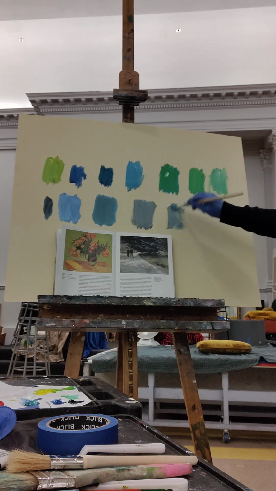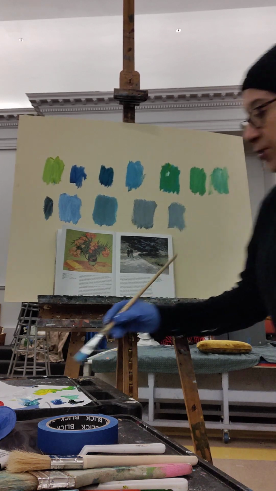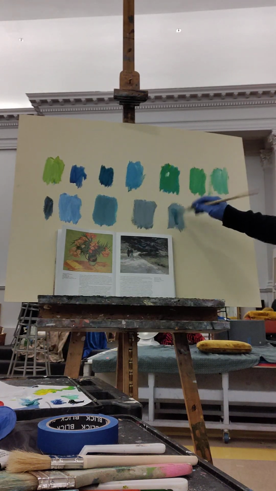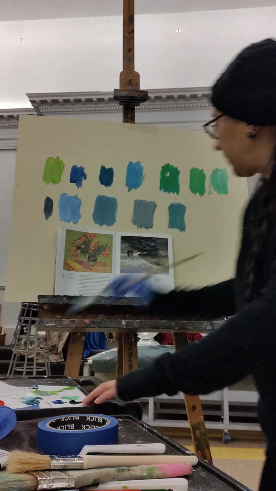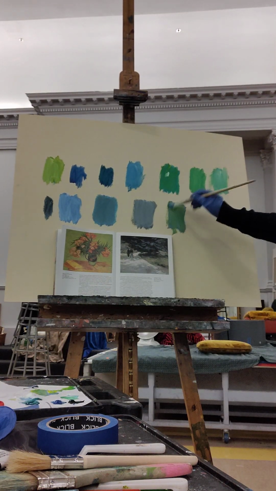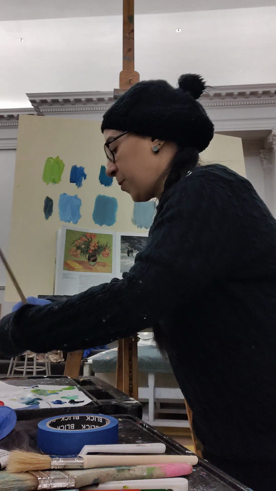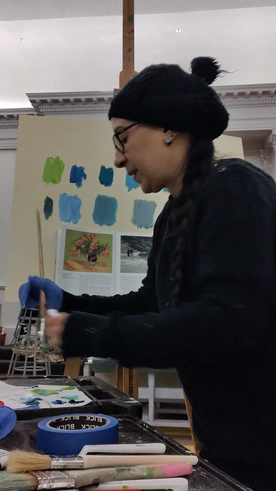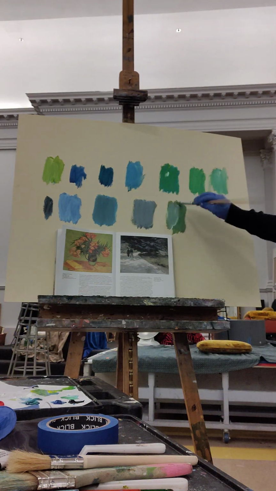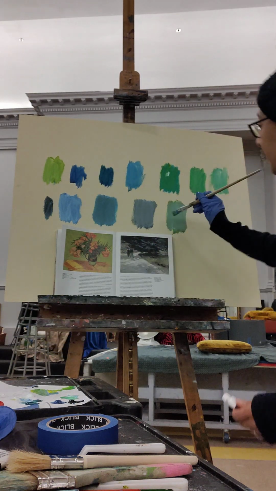Then I'm going to move this here, and I'm going to add some green to it. Lots of yellow. And I'm going to add some more white. It's playing with the colors, just watching what they do. I'm going to add more white.